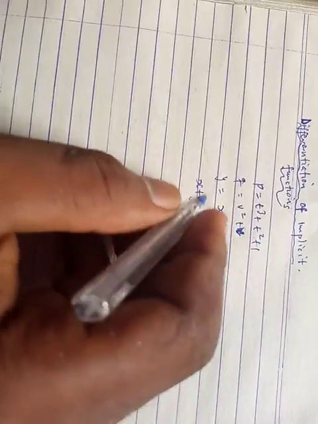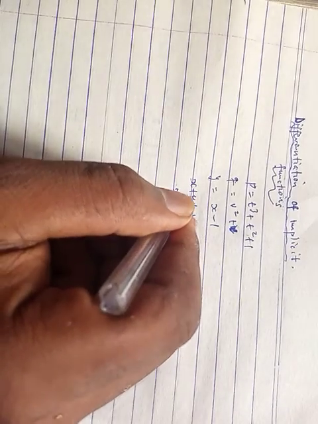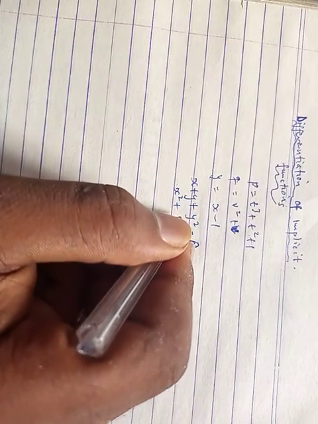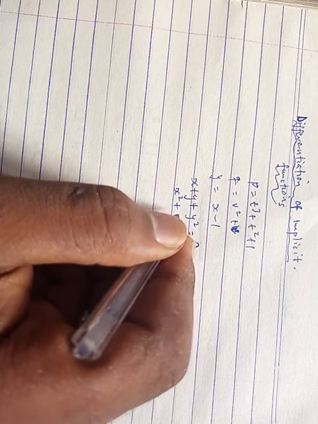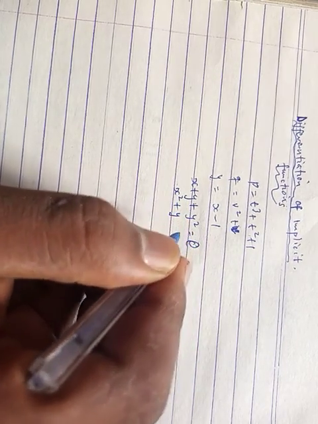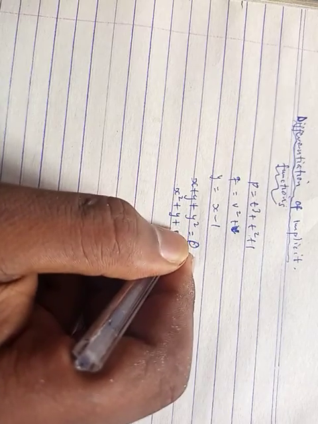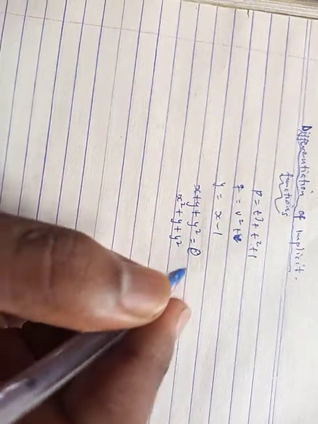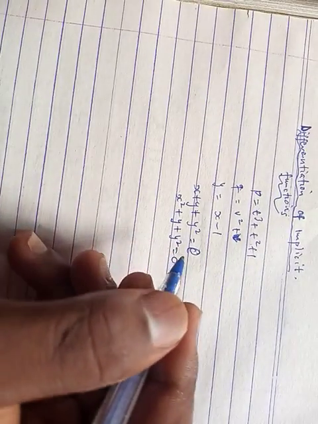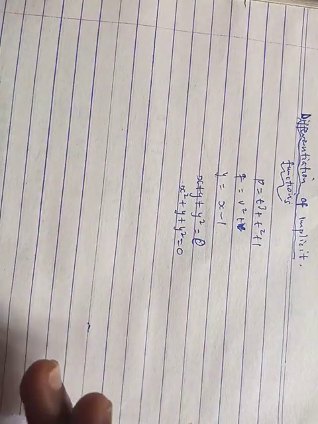Look at this. But x squared plus y plus y squared is equal to 0 is an implicit function as well.